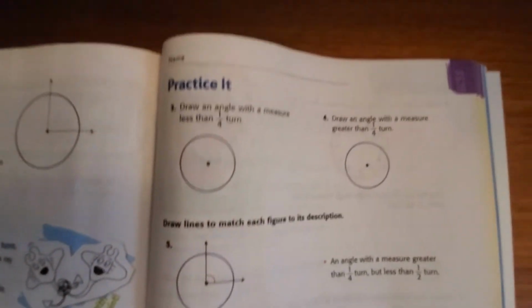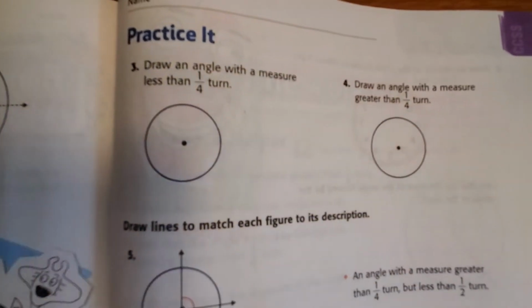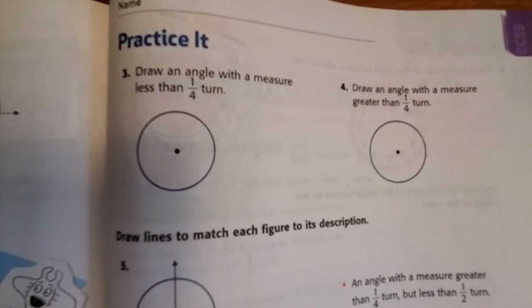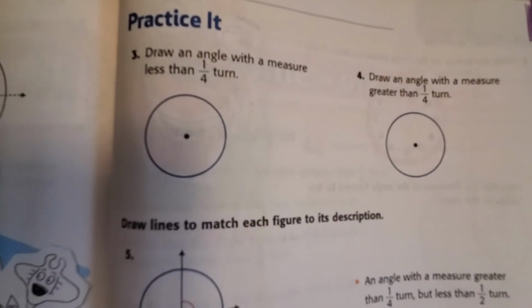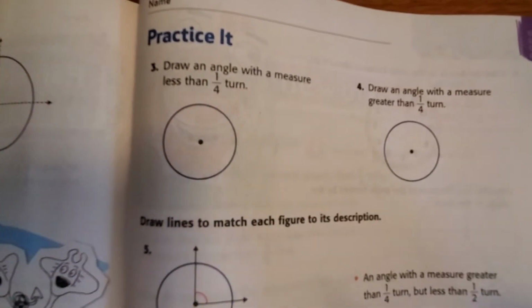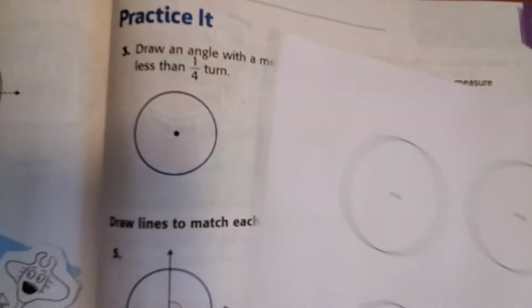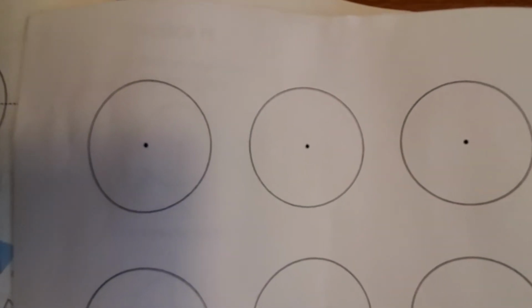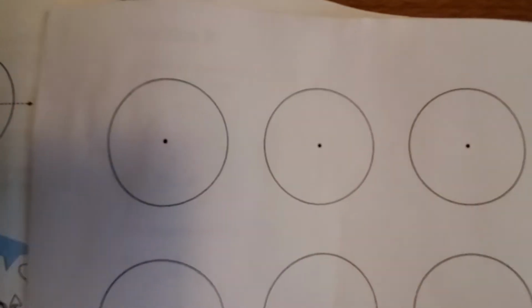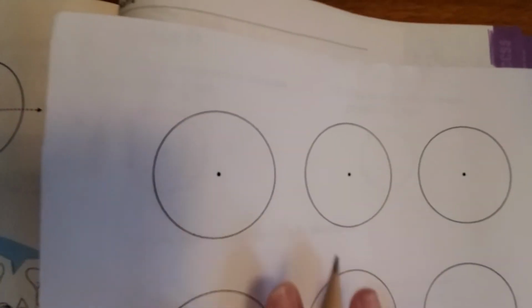All right, numbers 3 and 4, you're going to draw it out on your own paper. You're not going to submit it to me on Google Forms. So if you want, you can grab a piece of paper, you can draw a circle and then put a dot in the middle so you can draw your angles. Or you can print out this template that I have posted on Google Classroom, and then you can do your angles here, okay, as practice.